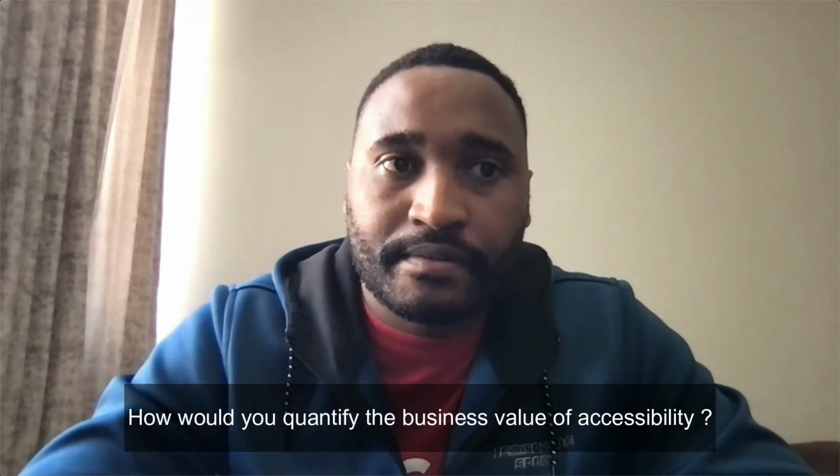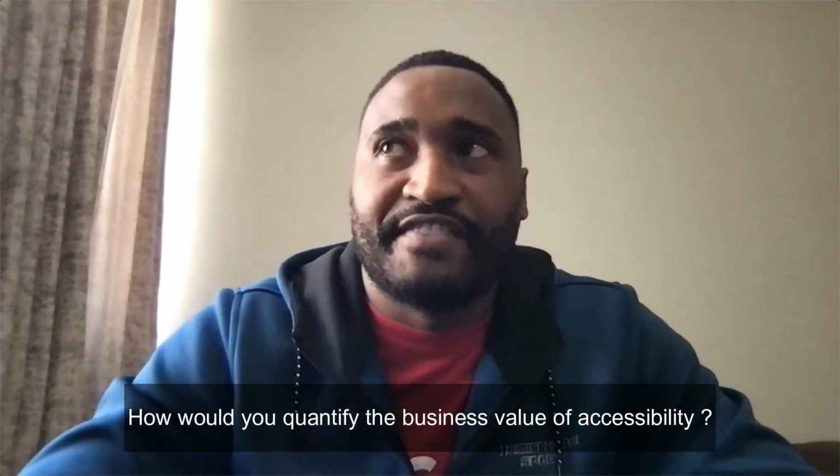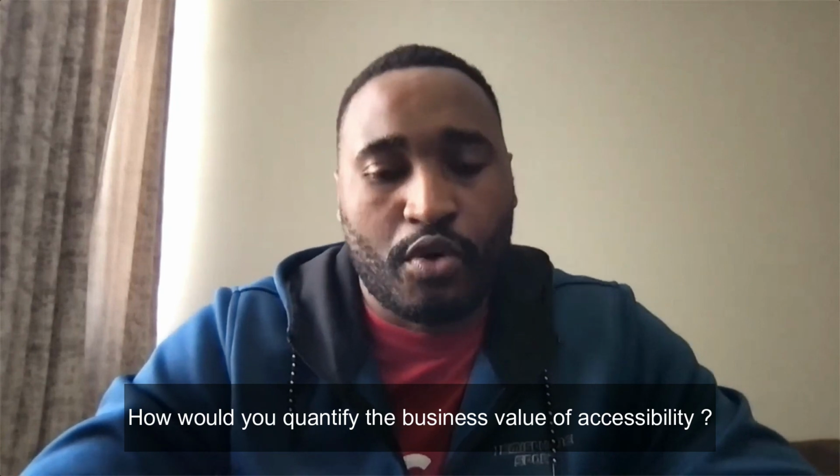How would you quantify the business value of accessibility? Okay. So one way of quantifying that, as I mentioned before, is having a dashboard that addresses accessibility, right? Within that dashboard, you can measure all the activities and the success of that. And then you can create a report based on that dashboard, and you can also have a comparison between the dashboard and when your system was not implementing accessibility. You can compare the two and see the differences between them.